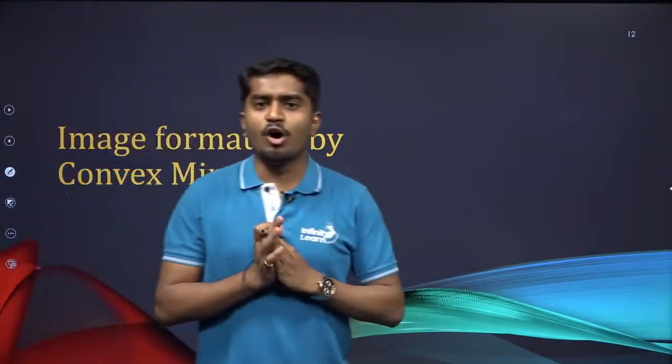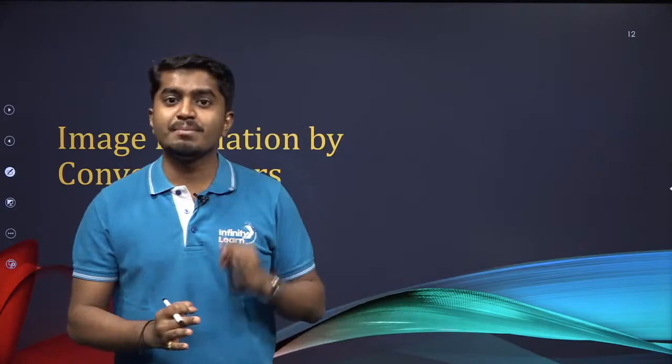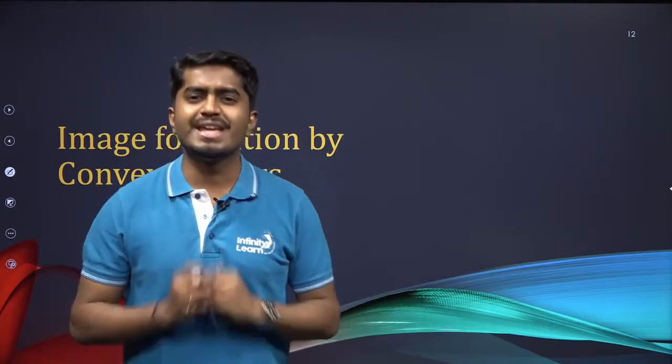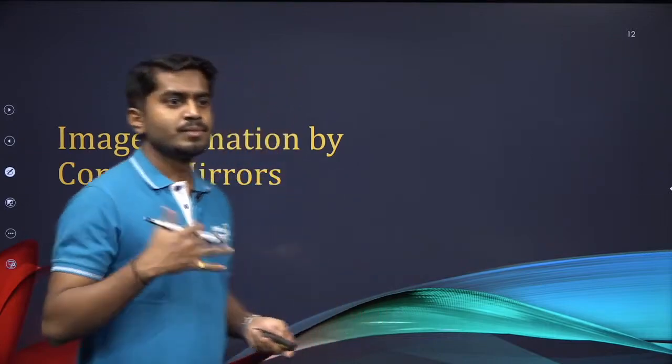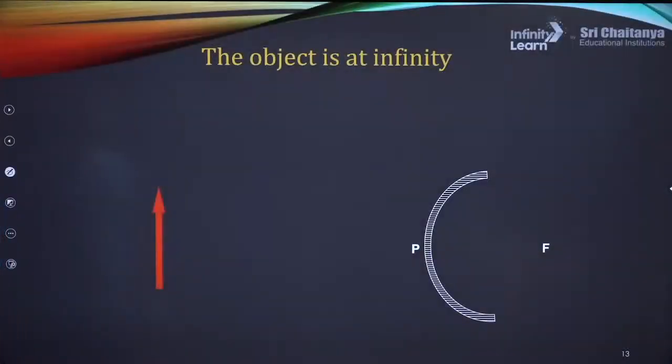Now let's understand the image formation by convex mirrors. We have learnt all these 4 rays, but image formation by the convex mirror is very simple, very easy. For concave, we have a lot of different cases. For convex, it is very simple, very straightforward. So let's understand why it is so.